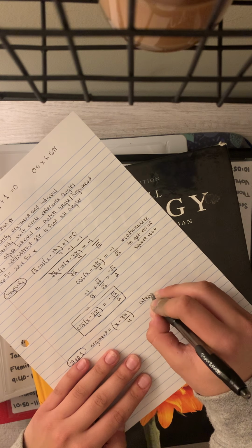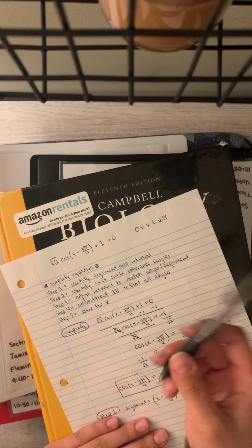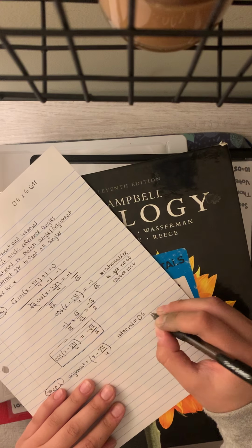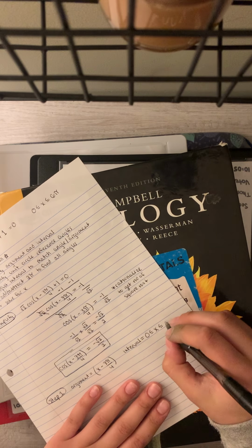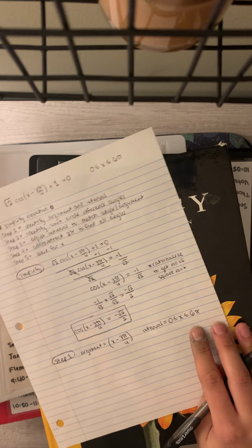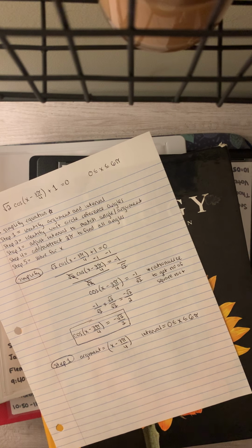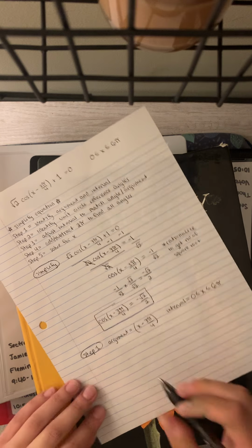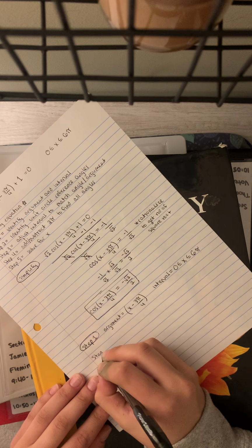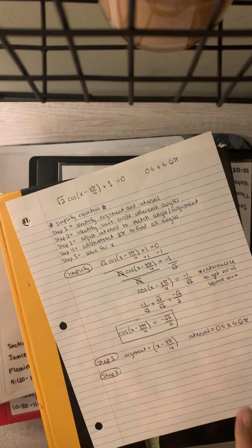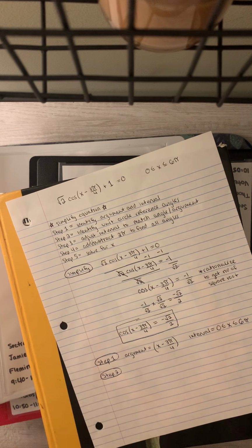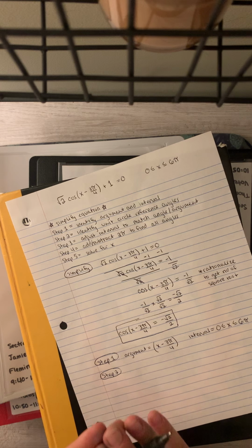And our interval, going way back up at the top here, is 0 is less than or equal to x, which is less than or equal to 6 pi. We have a big interval here for this one. Okay, so now we have that. Move on to step 2, which is identify our unit circle reference angles. For the last two equations, we've been working with sine. For this one, we're working with cosine.